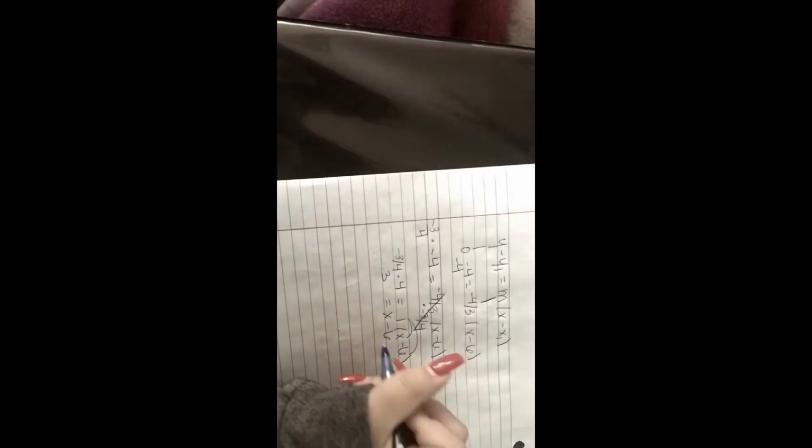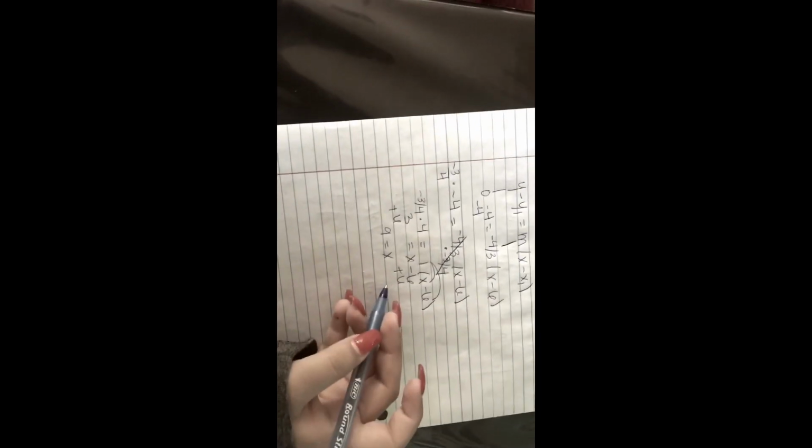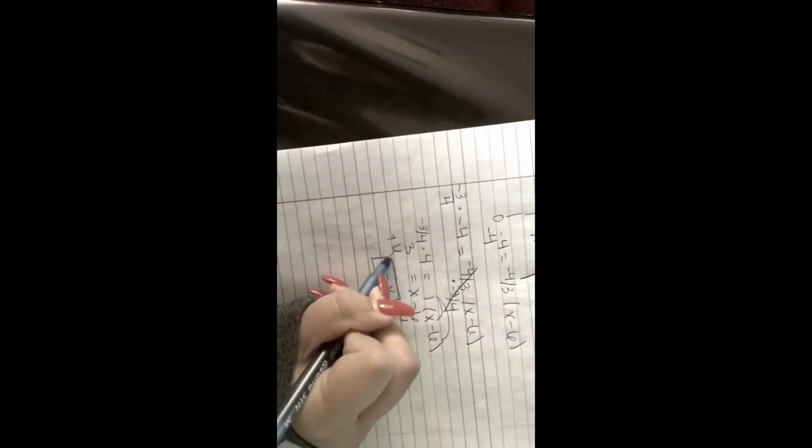And then negative 3/4 times negative 4 comes out to be 3. Now we're just going to add 6 on both sides. And then x equals 9. Since x is the elapsed time and y is the water level, this result tells us that the water level y is 0 and the elapsed time will be 9 hours since the drain was opened at noon. This pool will not be empty until 9 p.m.